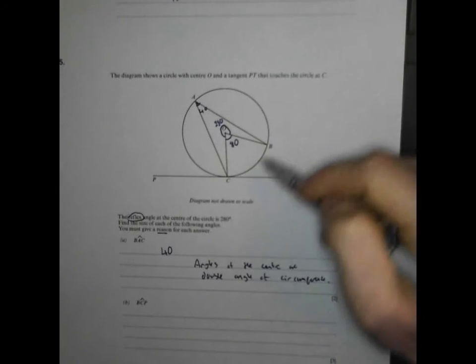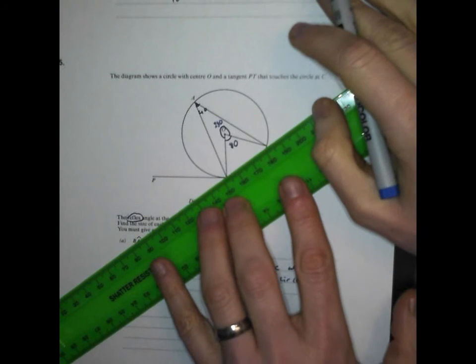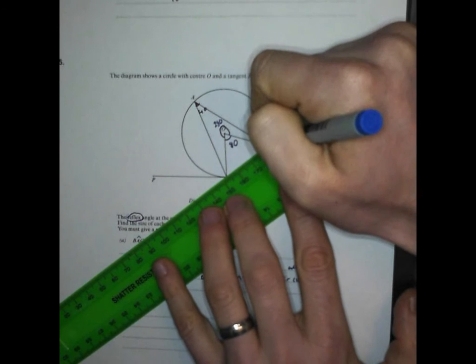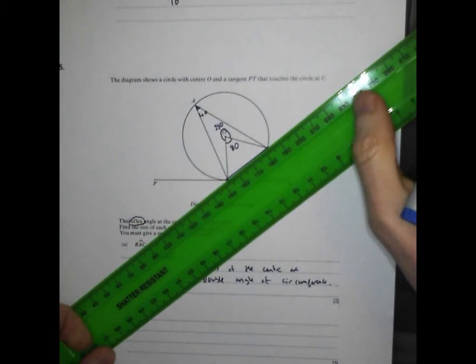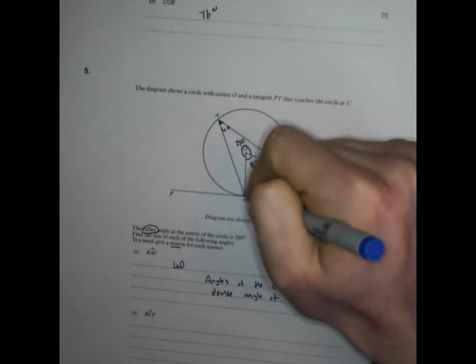Now, what about this one here? BCP, B to C to P. Now, for a start, it's not even on there. So out comes the green ruler, just to mark it on. B to C to P. Now, how big's that angle? So it's B to C to P. It's this big angle here.